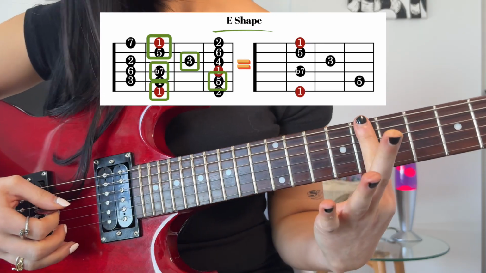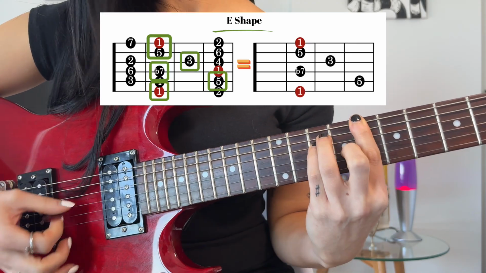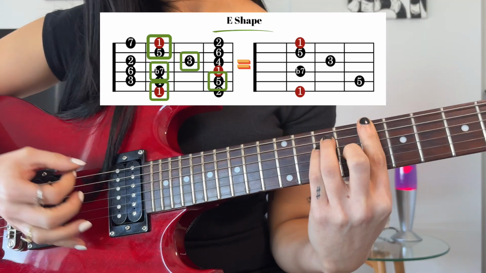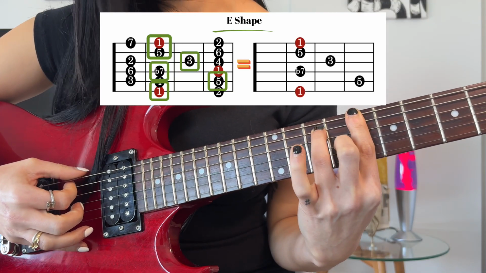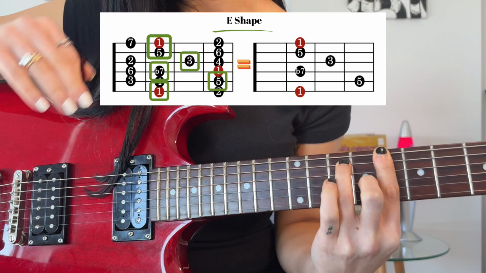And if you see, that flattened 7 is in our bar line, in our E shape. So really all we have to do is lift this finger here, lift our pinky to expose the minor or the flattened 7.